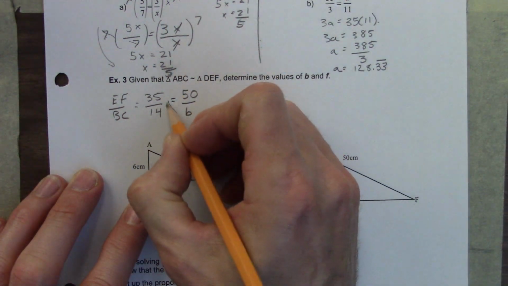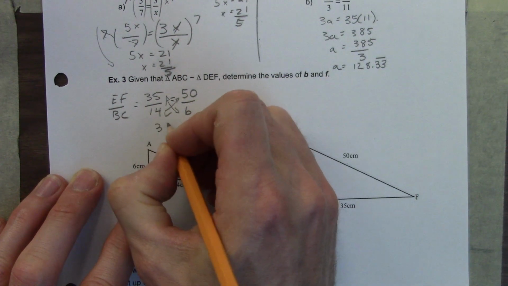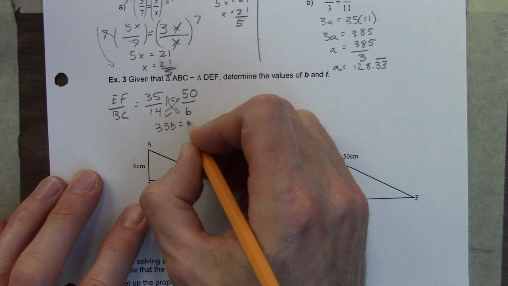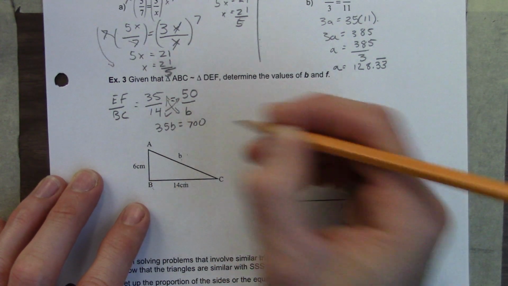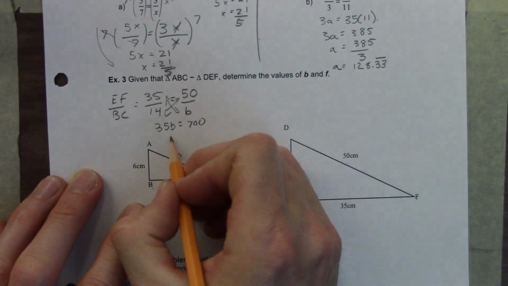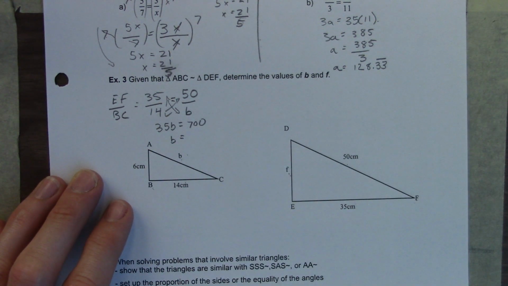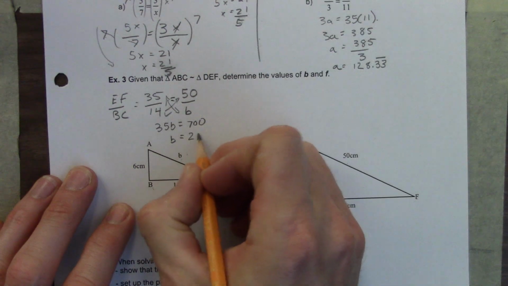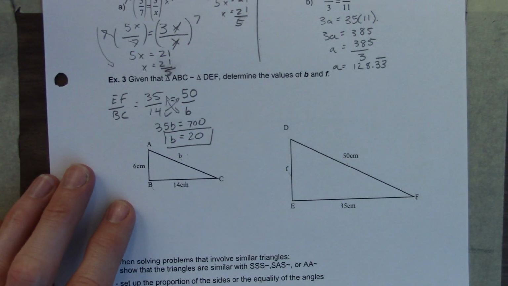So now I can cross multiply here. I'm going to get 35b is equal to 14 times 50, which I think is 700. Right? b is going to be equal to 700 divided by 35, which I think goes in evenly. 20. Is it 20? Okay, b is equal to 20.